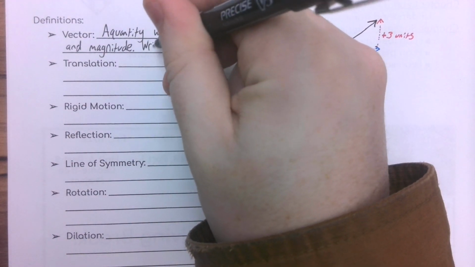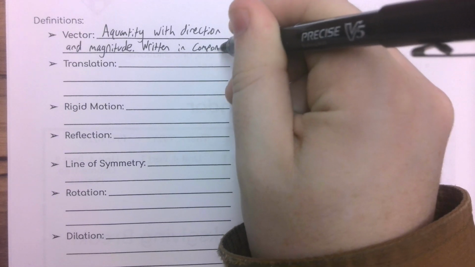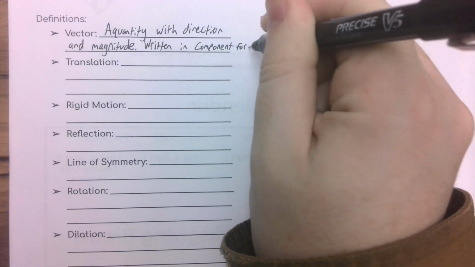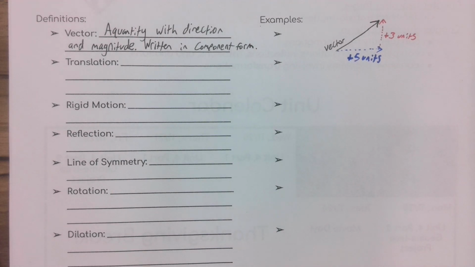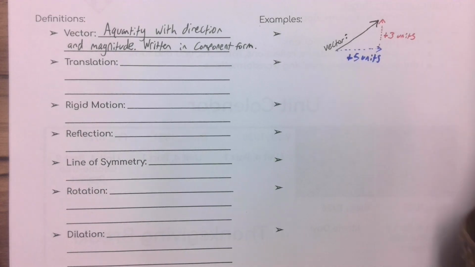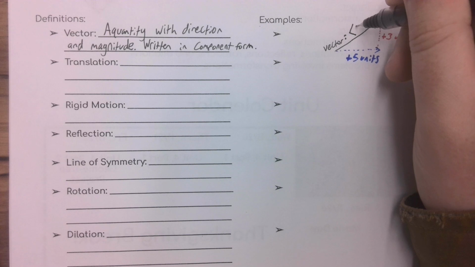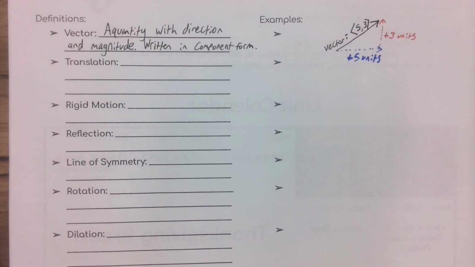We can write this in a form called component form, where we just write out how much in any direction the vector moves. So this vector is moving 5 units in the x direction and 3 units in the y direction. So we write it as 5, 3 in these angled brackets. So that's what a vector is.